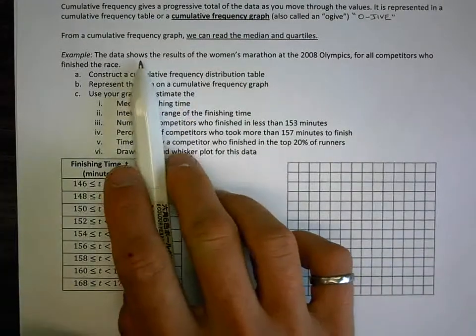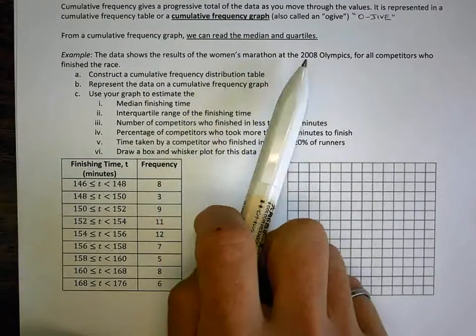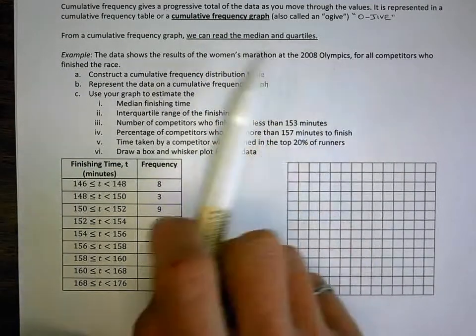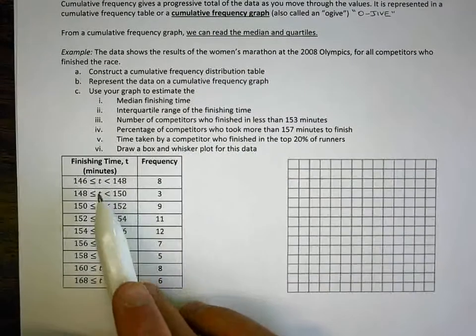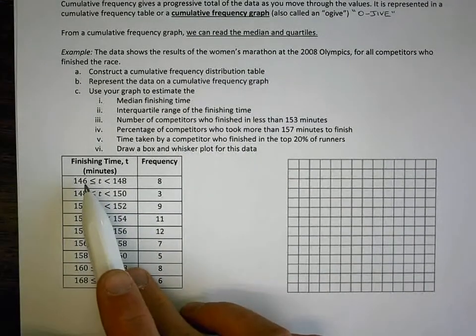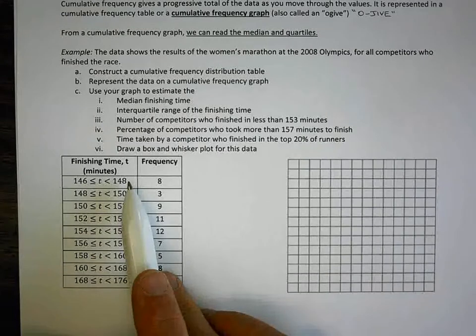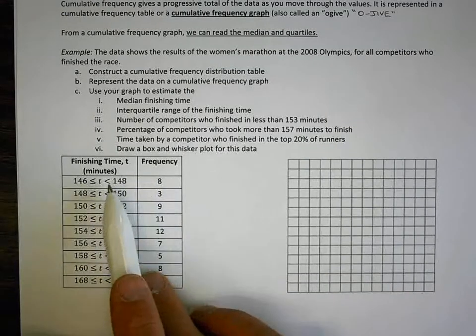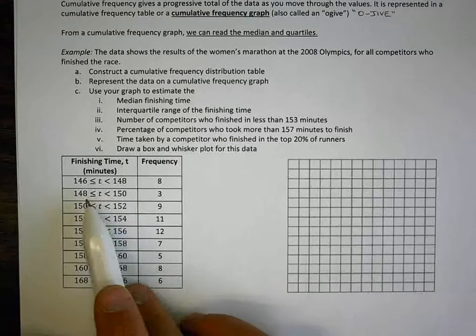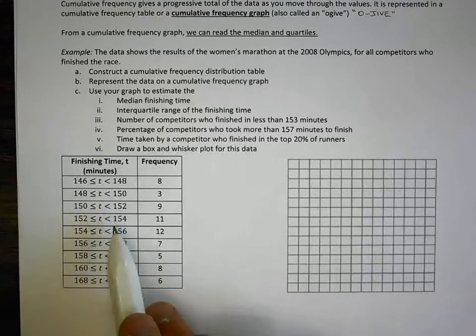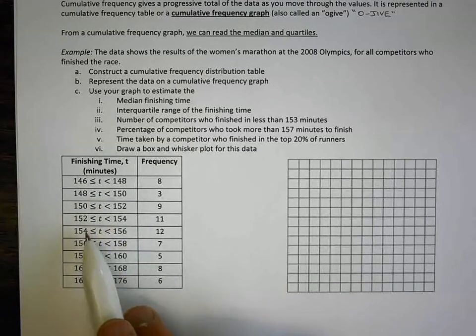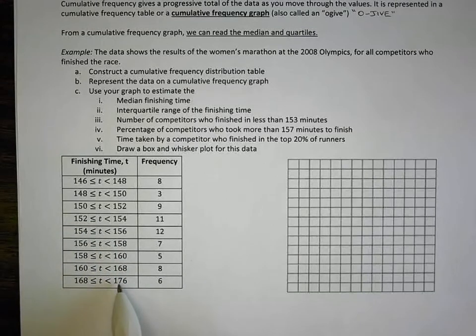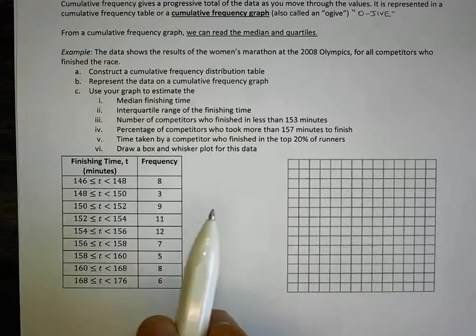So we have some data from the women's marathon at the 2008 Olympics for all competitors who finished the race. So here it is. The women who finished between 146 and 148 minutes won the race. So there were 8 in that first range. Then 3 in the next 2 minutes, 9, 11. You can see a lot of competitors coming in here. And then the last, between 168 and 176, we had 6 competitors come in. So we're going to construct a cumulative frequency distribution table.